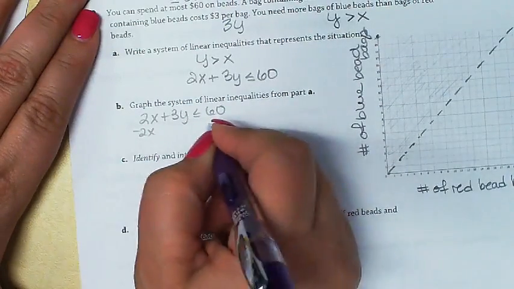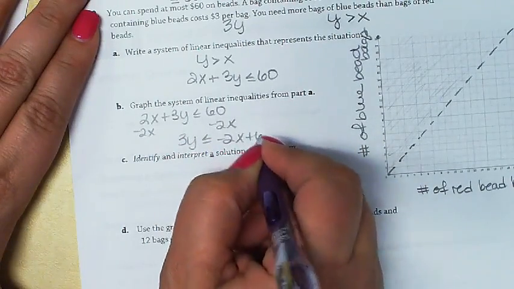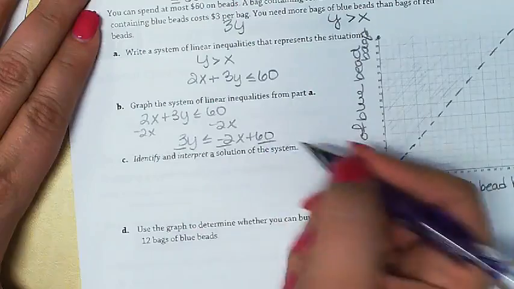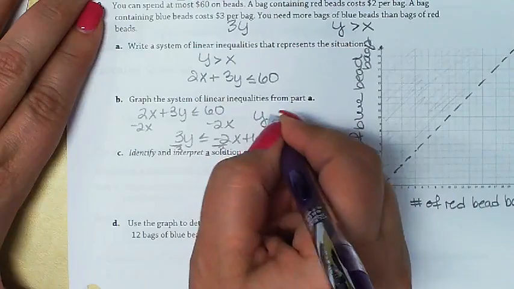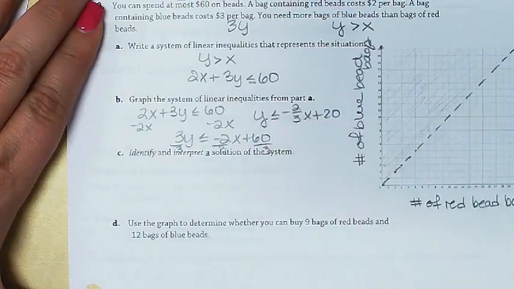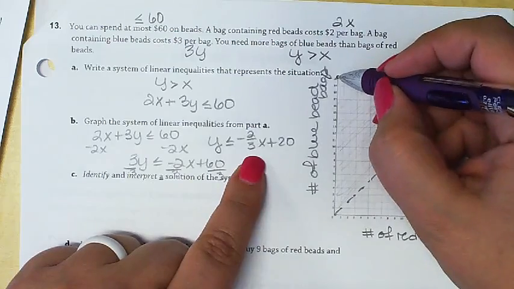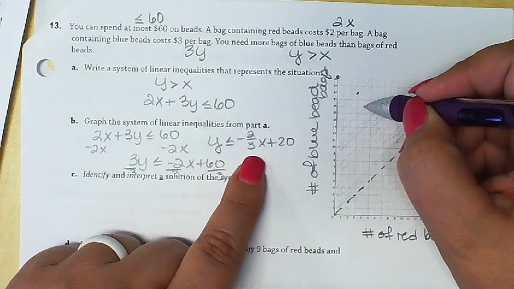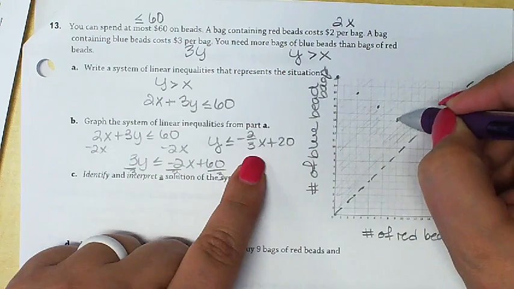So if I move the x term, I get that, and then I divide everything by 3. So divide, divide, divide. I'm kind of running out of room here, but divide everything by 3, and I get y's that are less than or equal to negative 2/3 x plus the 20. So this really just helps me reveal that slope. So from that y-intercept of 20, I'm going to go down 2 and over 3, down 2 and over 3. I'll do it a few more times.